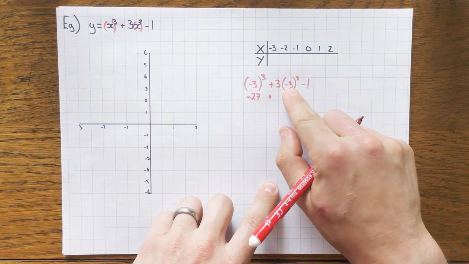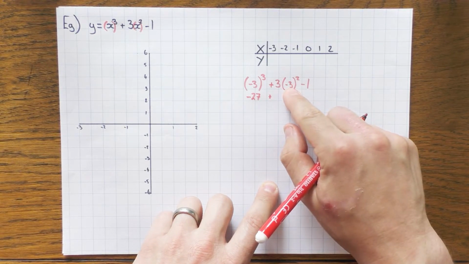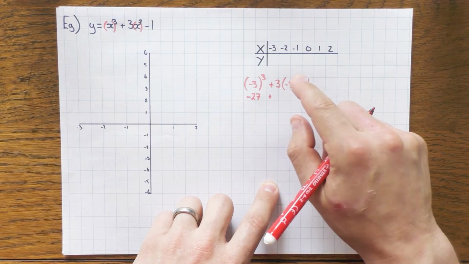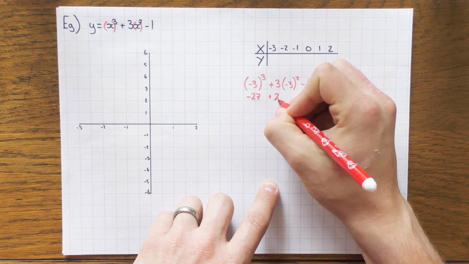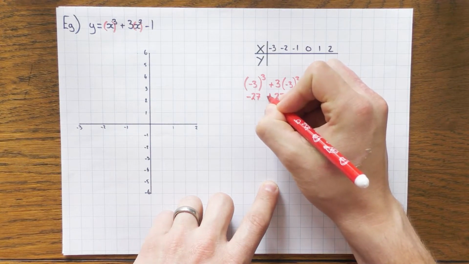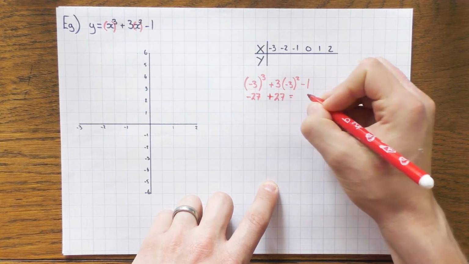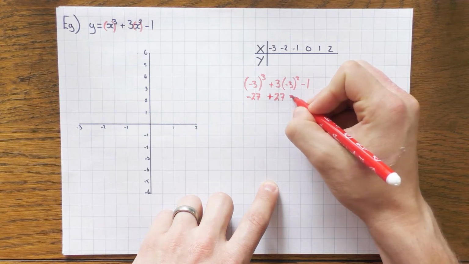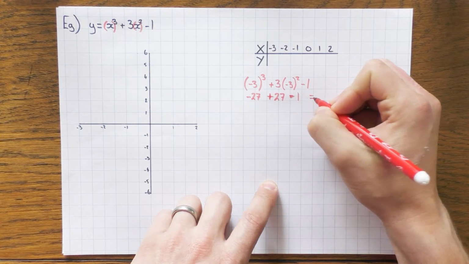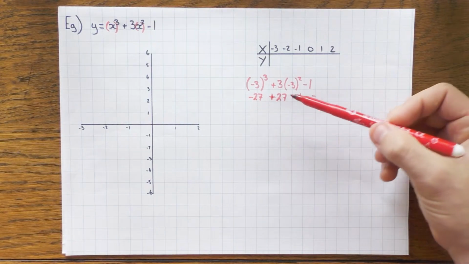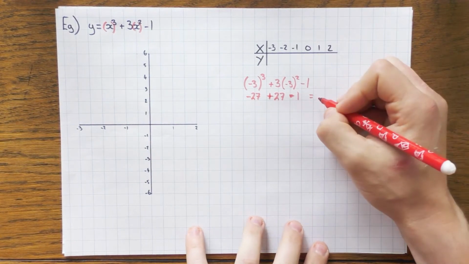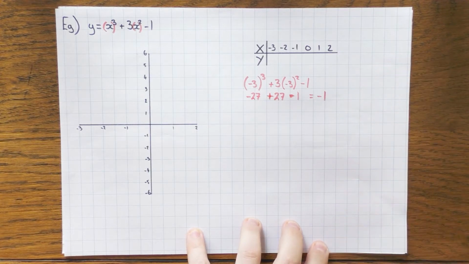Remember your BIDMAS. So -3 squared, so -3 times -3 is 9. 9 times, this is +3, gives me +27. And then, of course, -1 at the back. Okay, and then you could just work that out. So -27 plus 27 is obviously nothing. Take away 1, leaves you with -1.